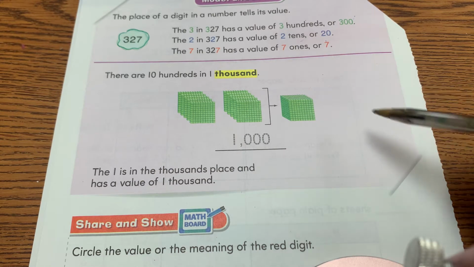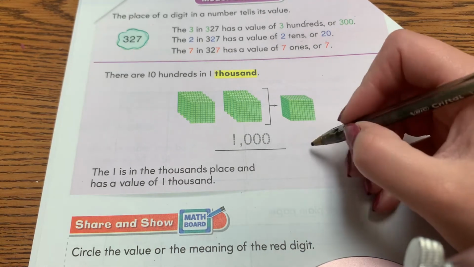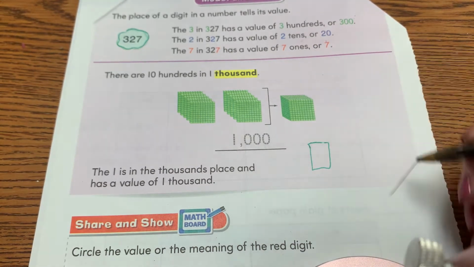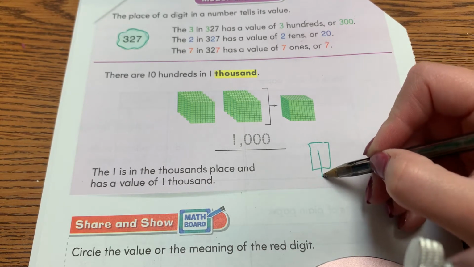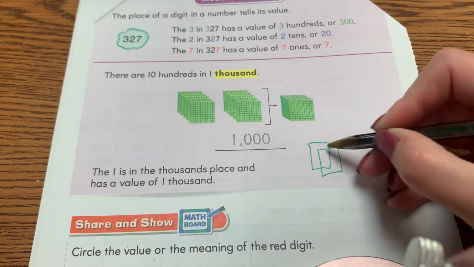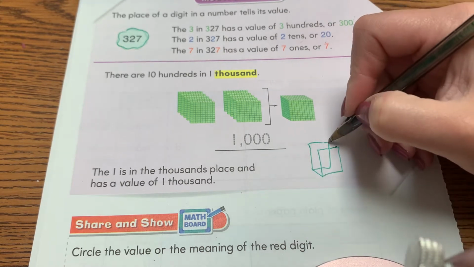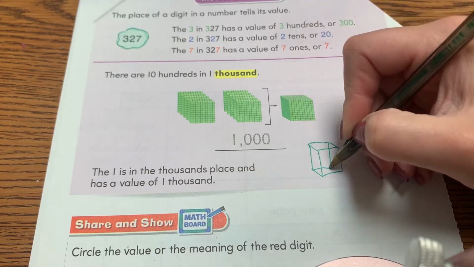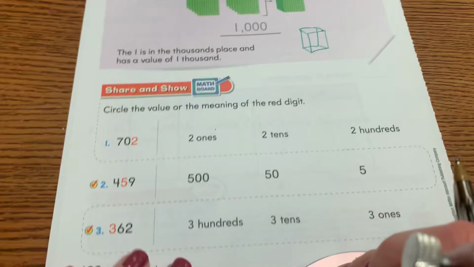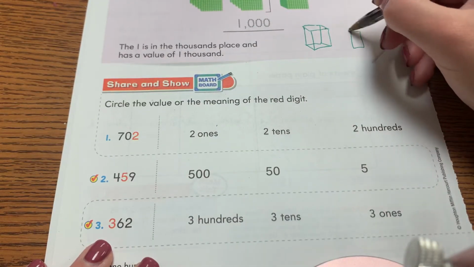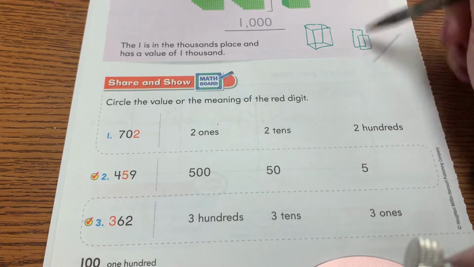If it wants you to draw a quick picture of 1,000, here's the easiest way. You make a square, and then you make another square, kind of inside and off to the side like this, so that they're layered on top of each other. And then you just draw slanted lines at every corner. And there you go. There's your cube. And if you can't get those slanted lines, if you just draw this, that'll let me know that it's 1,000. If you put them inside of each other like that.